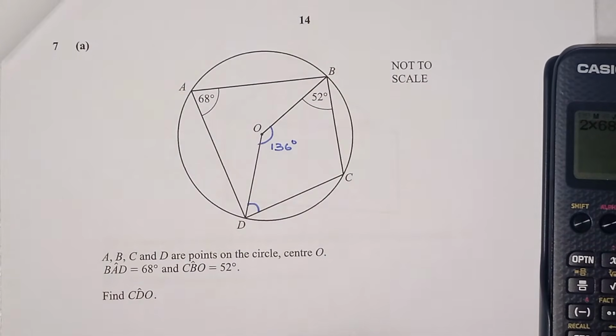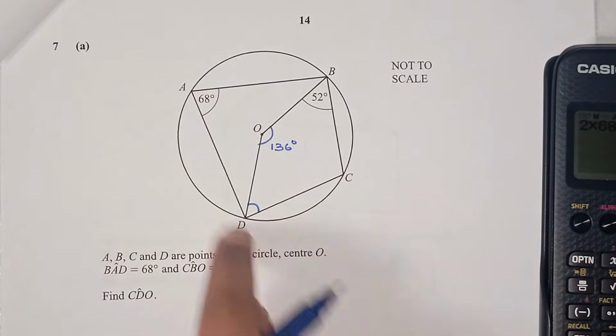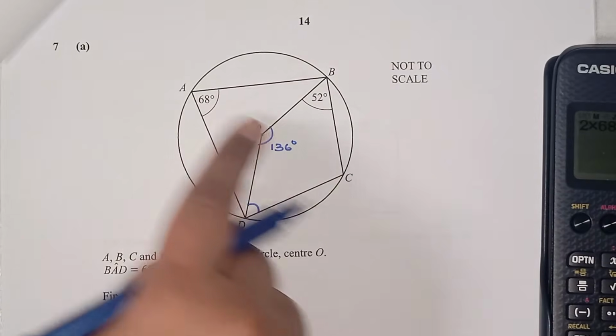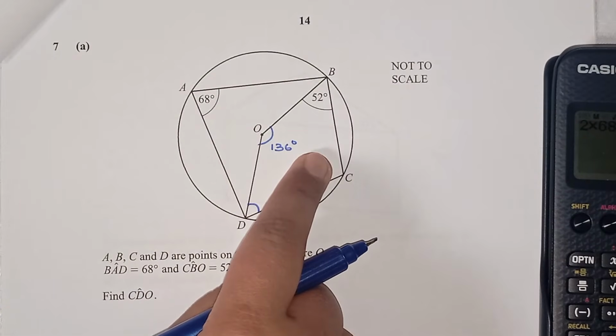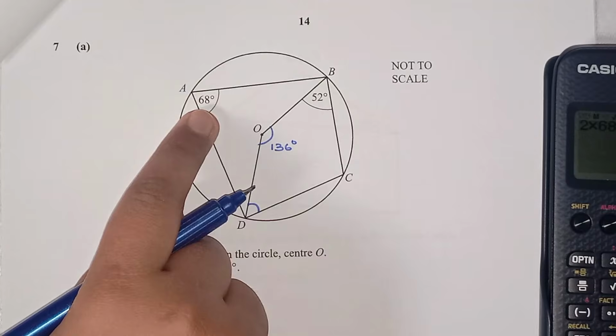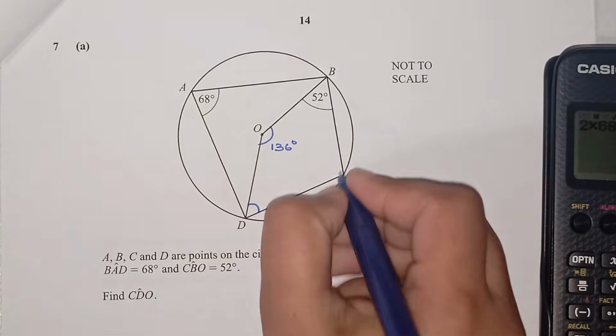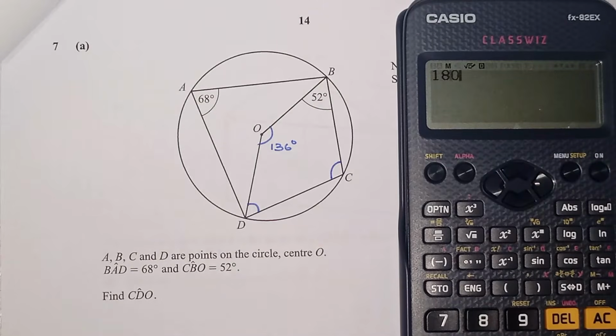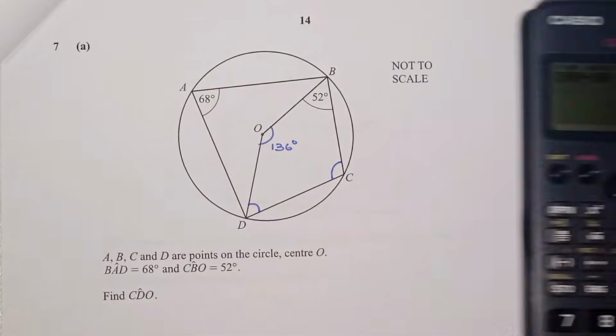Right. And if we consider the quadrilateral ABCD, we know that the opposite angles of a quadrilateral always sum up to 180, right? The 68 and the angle C sum up to 180. So how can we find angle C? By doing 180 subtract 68, this would be 112.